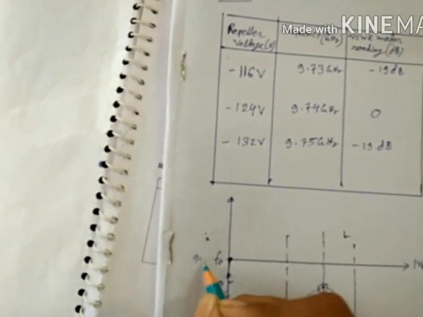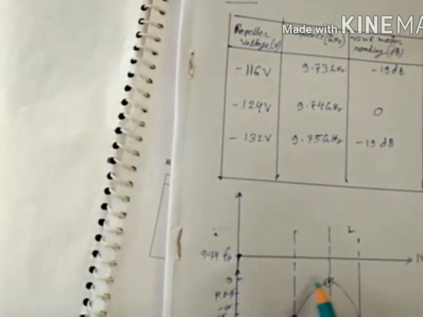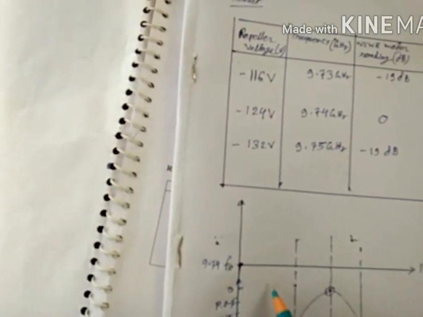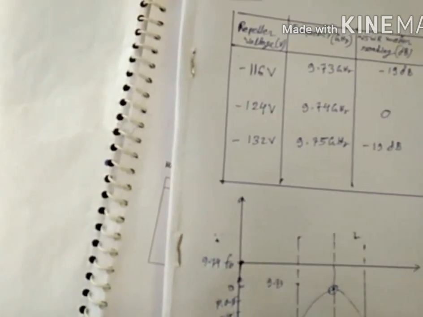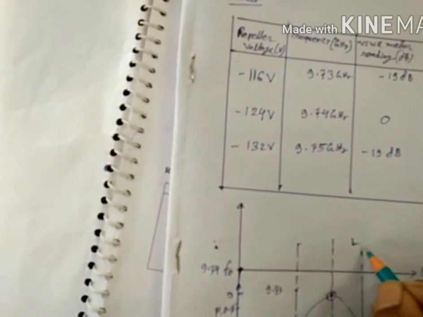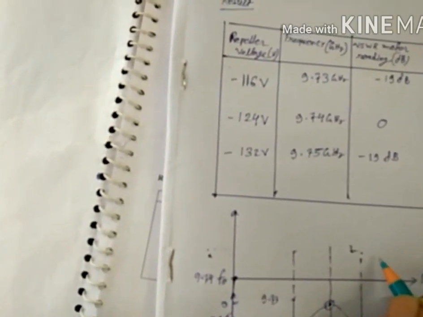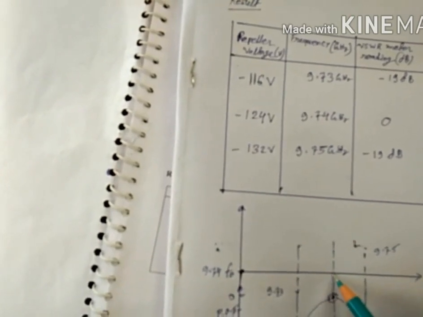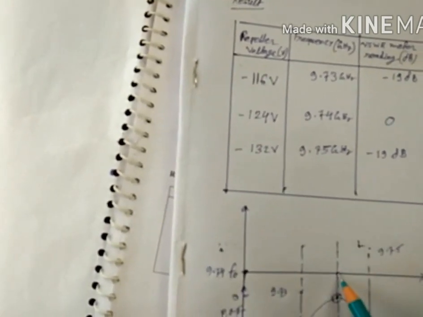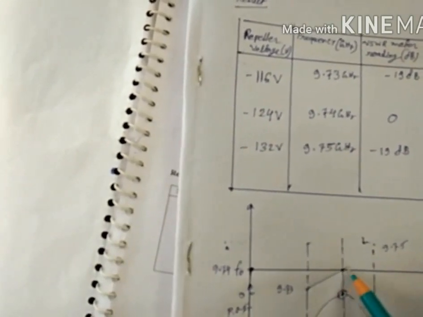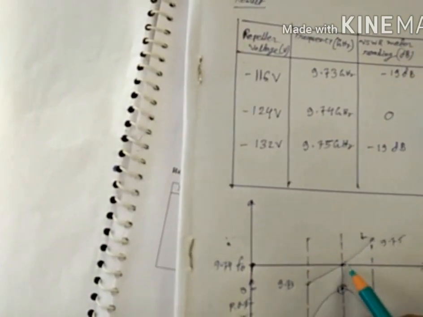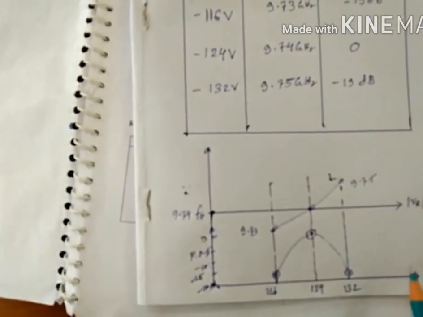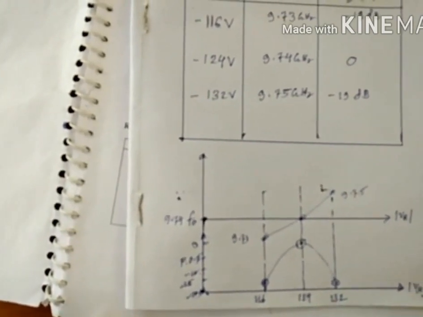This is 9.74 gigahertz, and the lower frequency is 9.73 gigahertz. This frequency is 9.73, and this frequency is 9.75 gigahertz, and this frequency is 9.74 gigahertz. And join these 3 points. This curve is repeller voltage versus frequency. This is the characteristic curve of a reflex klystron oscillator.